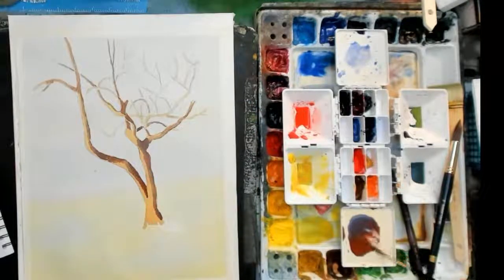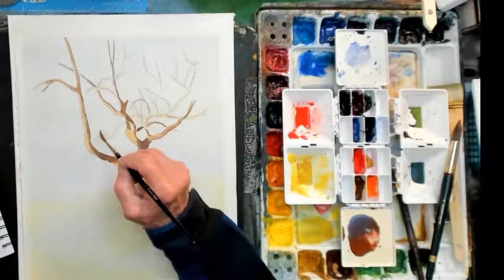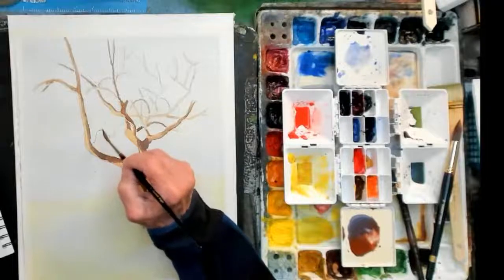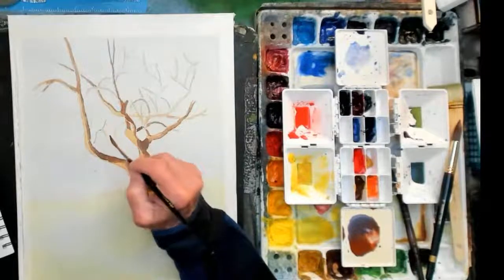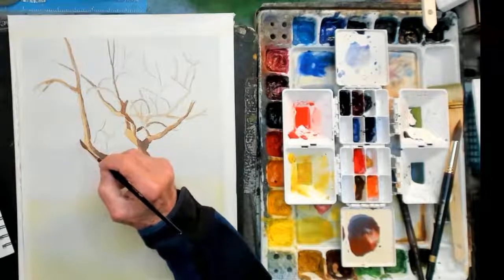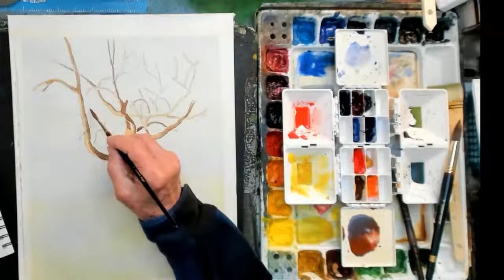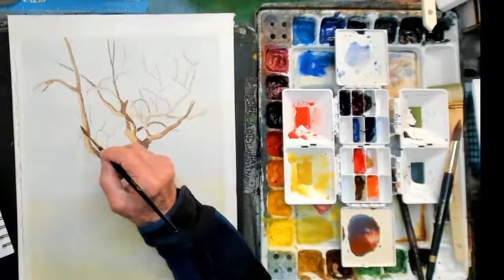Now, for some of these other smaller branches, I'm going to use the same color I had here with a rigger brush. Get these fine branches that come off the larger branches, which gives you a lot of detail. And so a fine brush like a rigger brush.